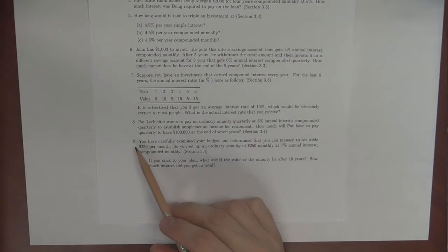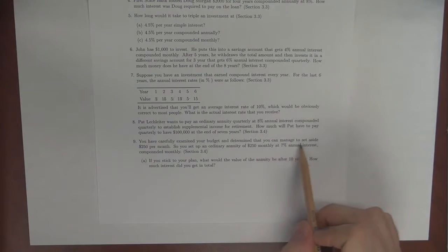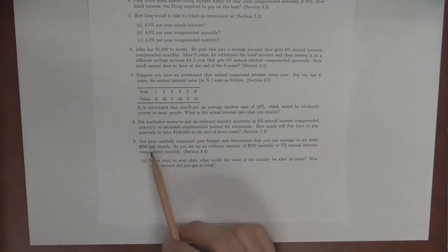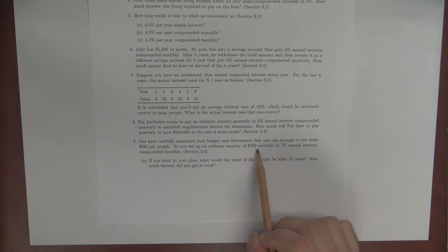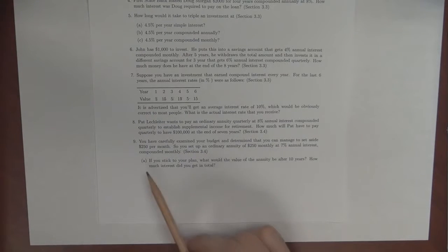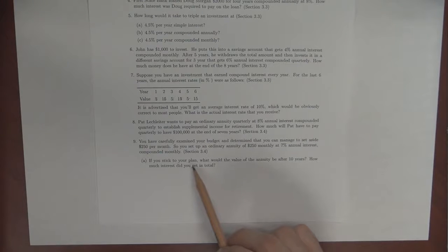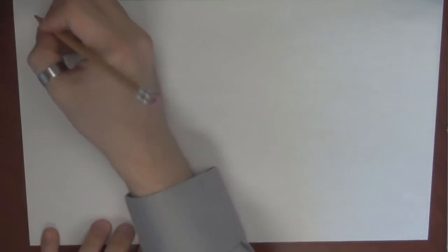For number 9, you have carefully examined your budget and determined that you can manage to set aside $250 per month. So you set up an ordinary annuity of $250 monthly at 7% annual interest compounded monthly. A. If you stick to your plan, what would the value of the annuity be after 10 years and how much interest did you get in total? Okay, that's the straightforward question.